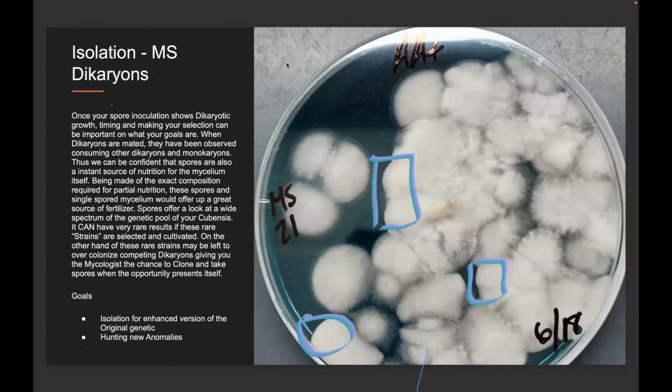Like what are you doing with this culture? So when Dikaryons are mated, I've observed them consuming other Dikaryons and Monokaryons because they don't move fast enough, right? And because of their molecular composition, it is plausible those Dikaryons are eating them. They're eating spores and eating Monokaryons that haven't developed fast enough.